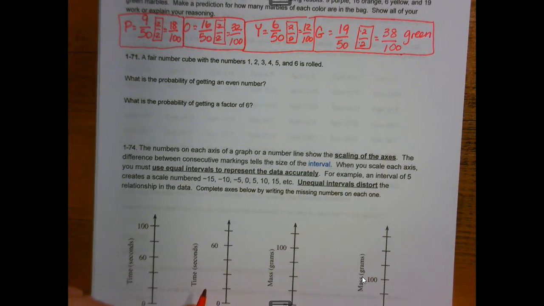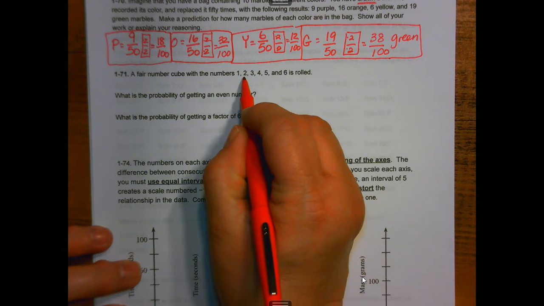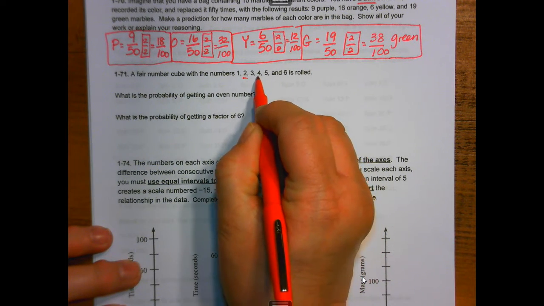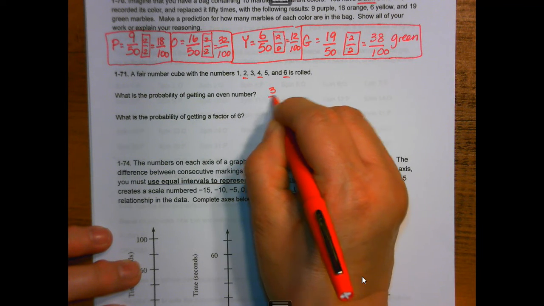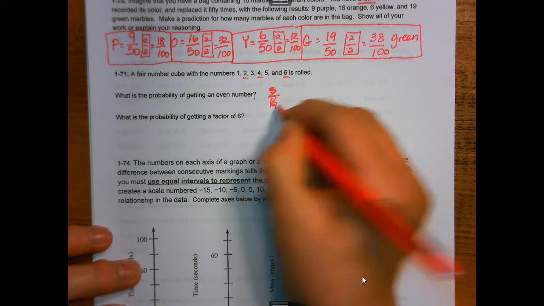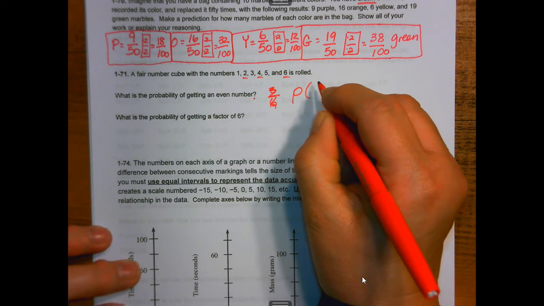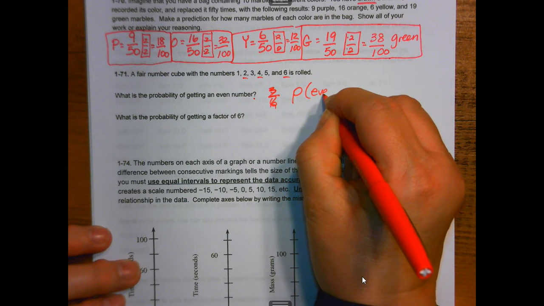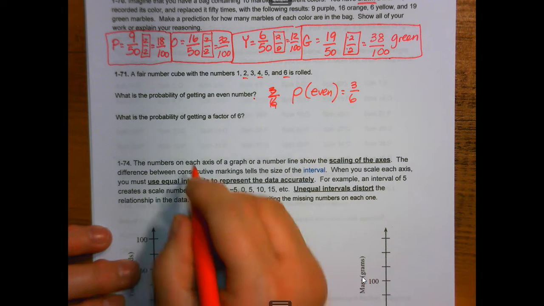And the next problem is a fair number cube with the numbers 1, 2, 3, 4, 5, and 6 is rolled. What is the probability of getting an even number? Well, 2, 4, and 6 are even, so that would be 3 out of 6. I'm going to rewrite that the correct way. The probability of getting an even number equals 3 out of 6.